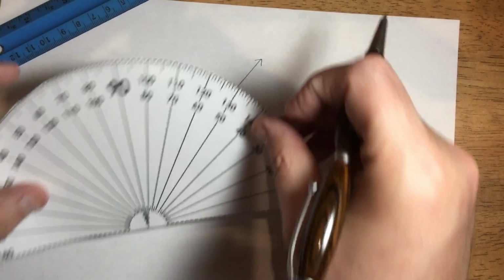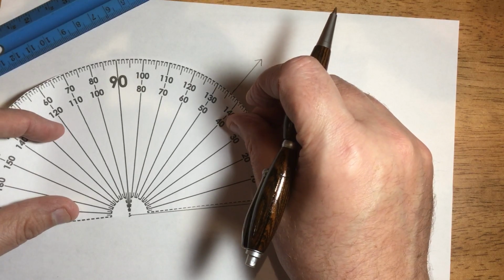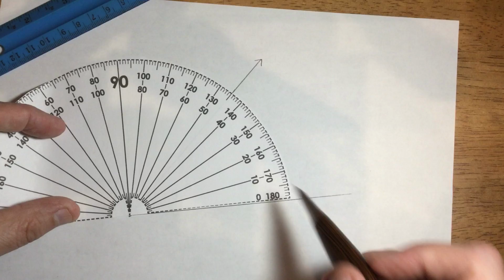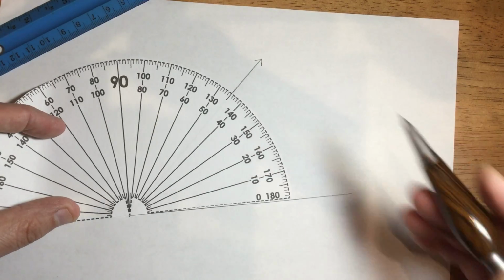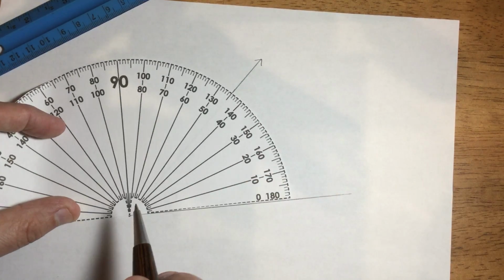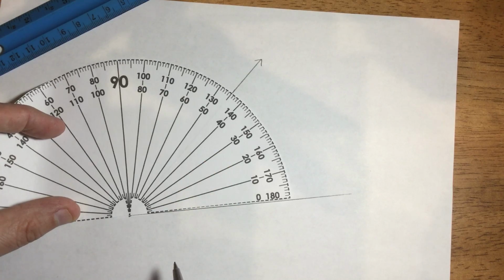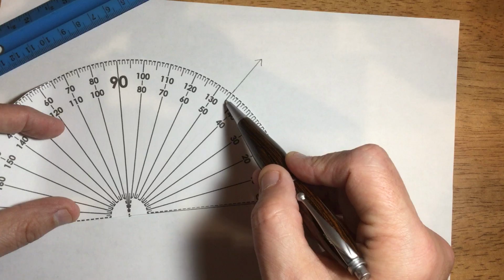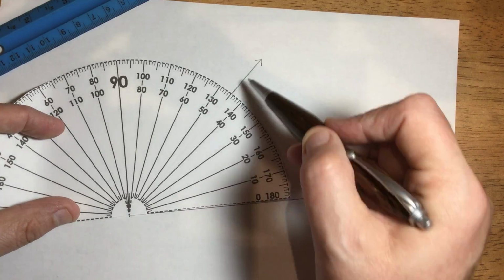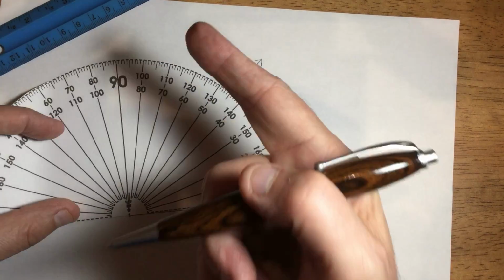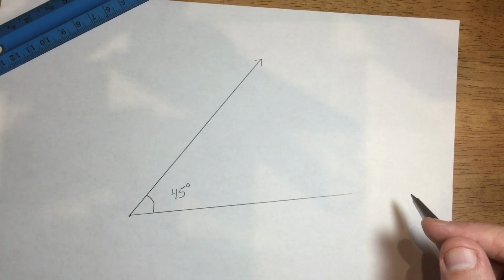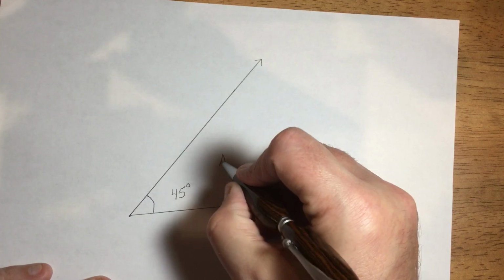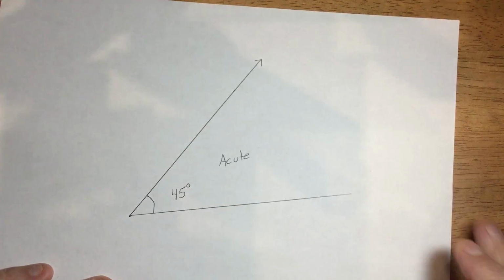And I could measure the same angle as well. We can see that, yeah, that ray does come past the 140. See how easy it is to make a mistake right there? Almost at 145 degrees. 45 degrees is between 40 and 50. So if I make mistakes, think about that. You've got to be really, really careful. Okay, and this is an acute angle.